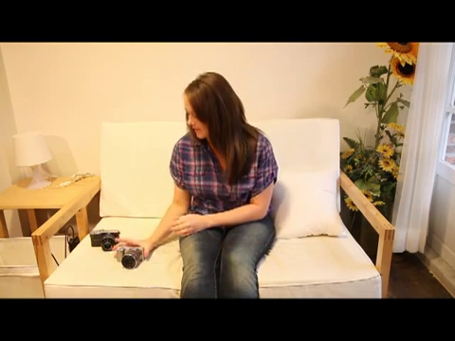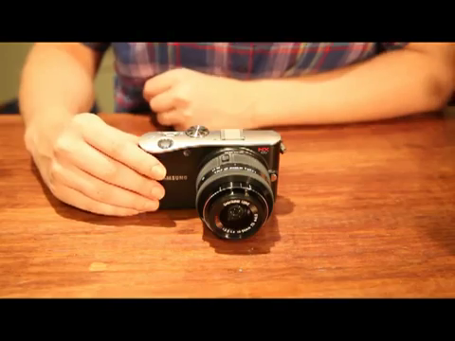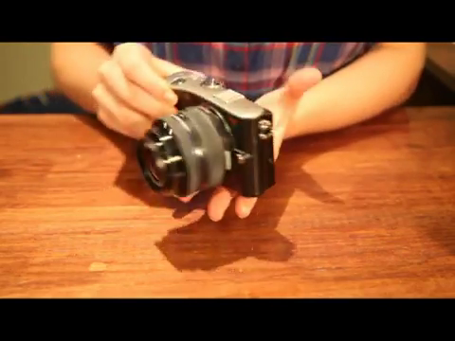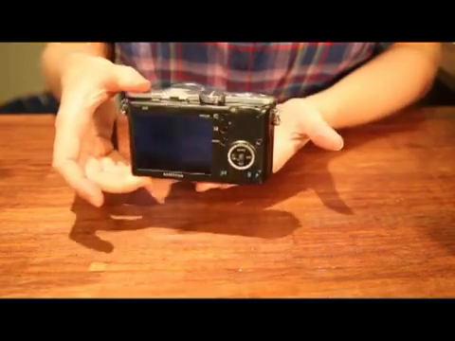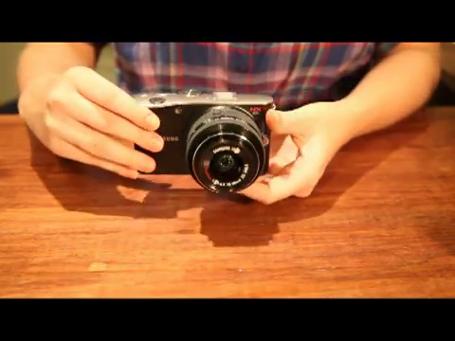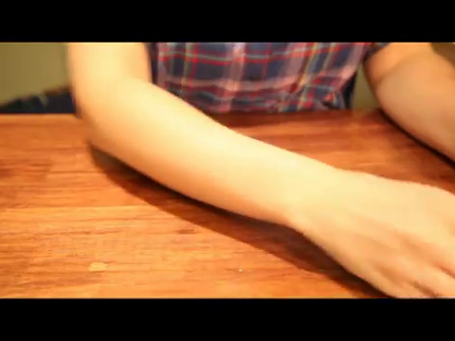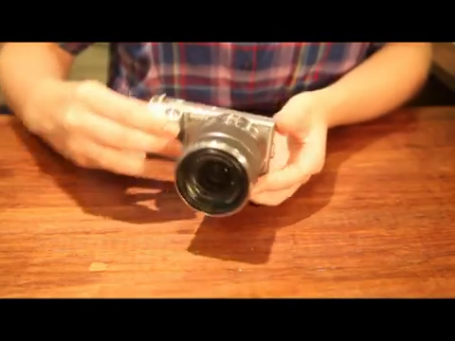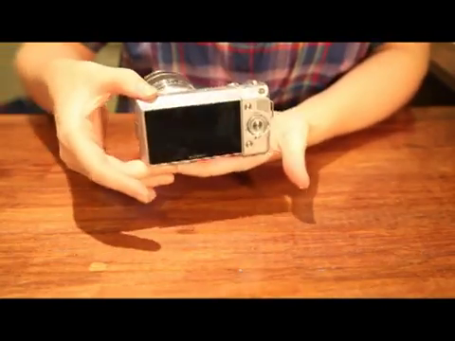Today we're going to run some tests between the Sony NX5 and the Samsung NX100. The biggest difference between the two cameras is UI. So if the NX100 looks like a small version of a DSLR, then the NX5 looks like a big version of a compact digital camera.